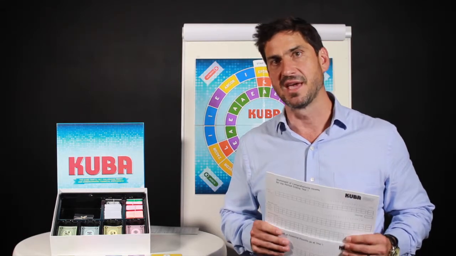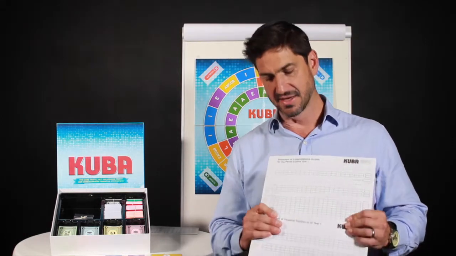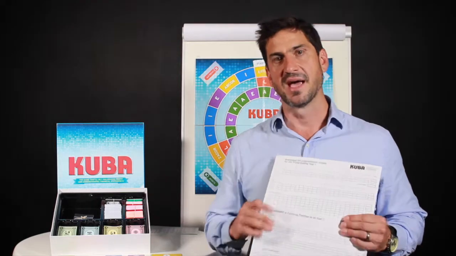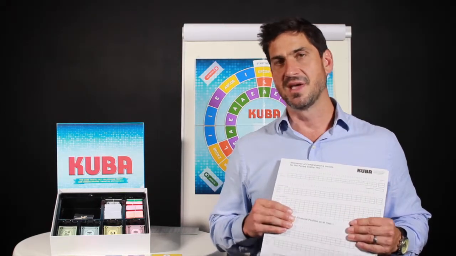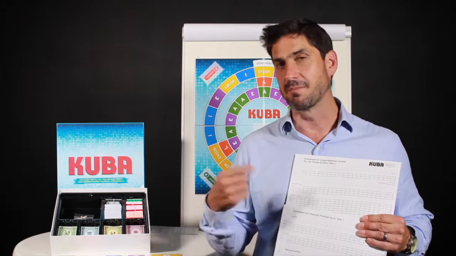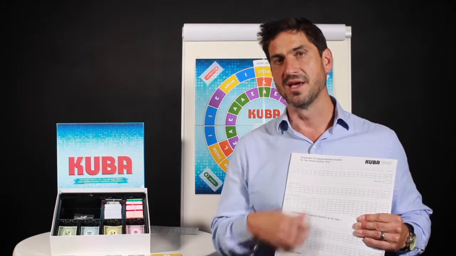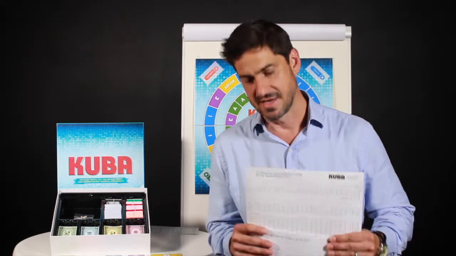So right at the beginning of the game, each player is going to receive a statement of comprehensive income and a statement of financial position. Every single transaction that happens during the playing of the game gets recorded in these financial statements. At the beginning of the game, we are going to invest 6,000 Rand into each one of the players' businesses. So they'll take 6,000 Rand out of the market, and that'll be their opening share capital.